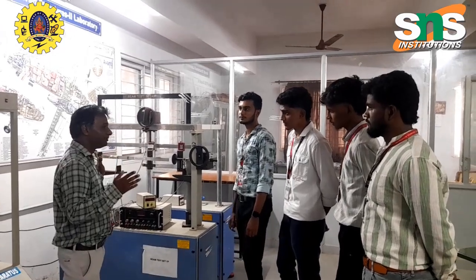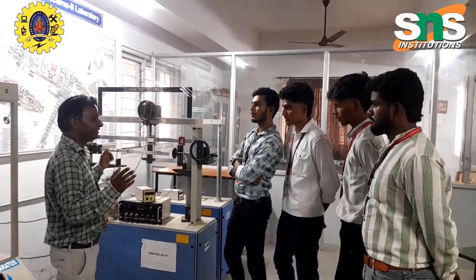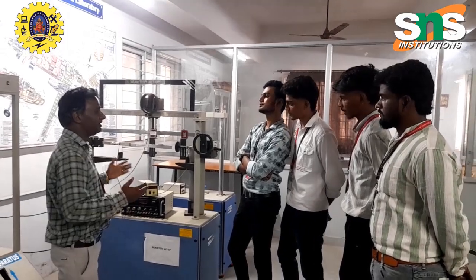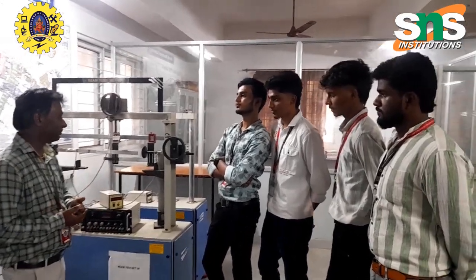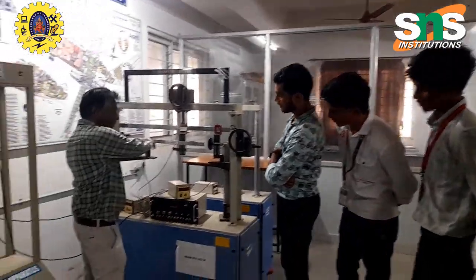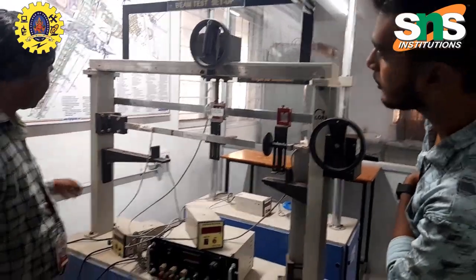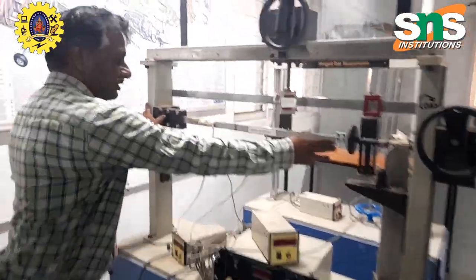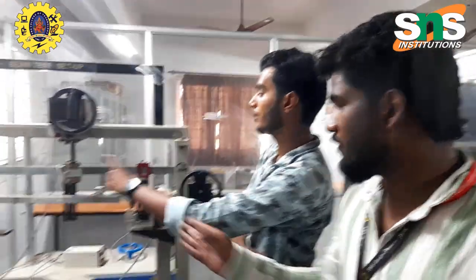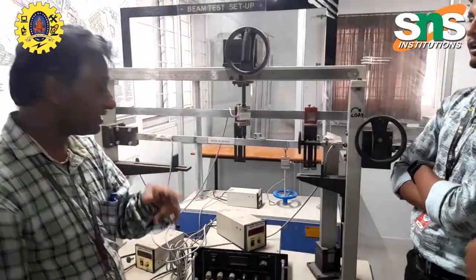We all know what a beam is. A beam is nothing but a structural member which has supports, maybe roller support, hinge support, or fixed support. And here you have a beam. What type of support is this? Can you tell me? This is the cantilever beam. Correct. And one more thing, it is given.